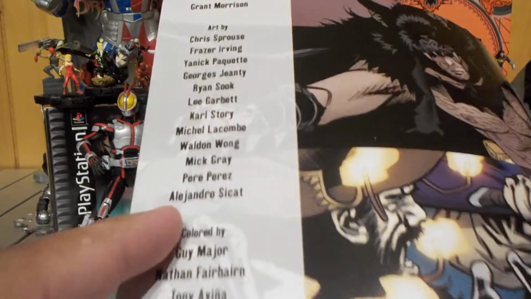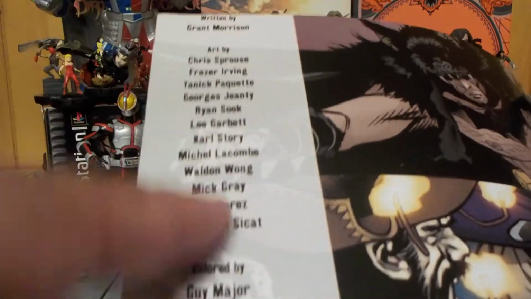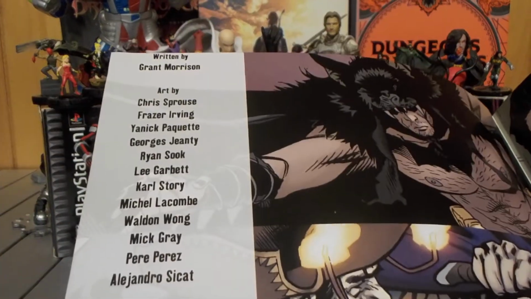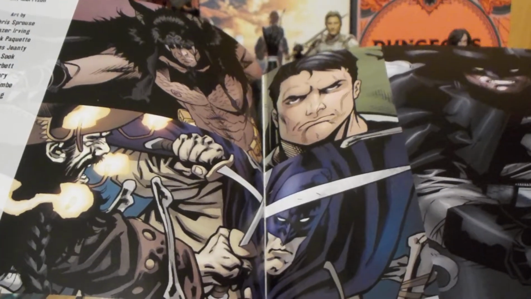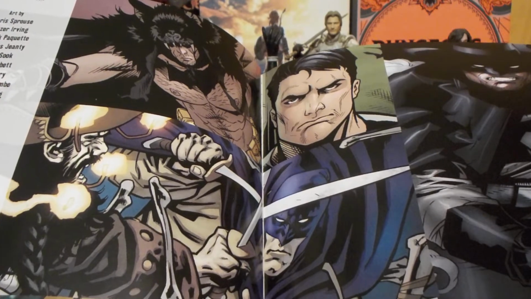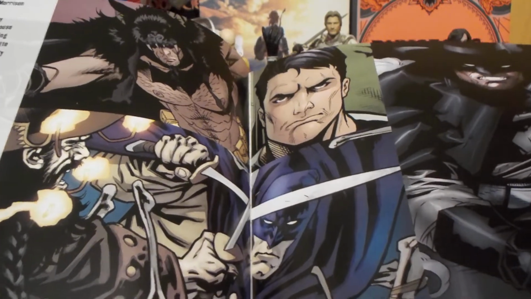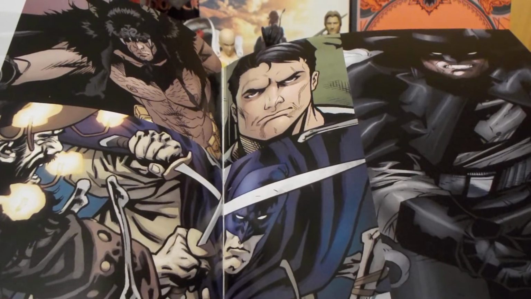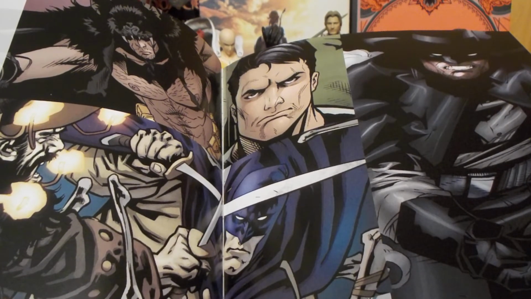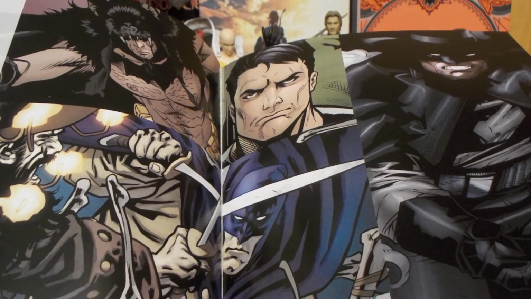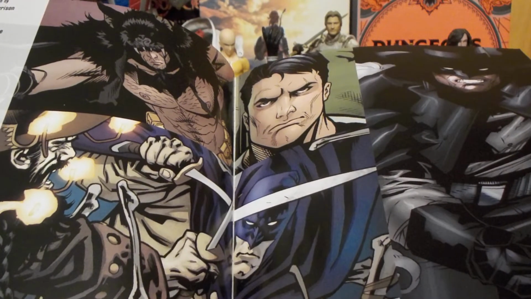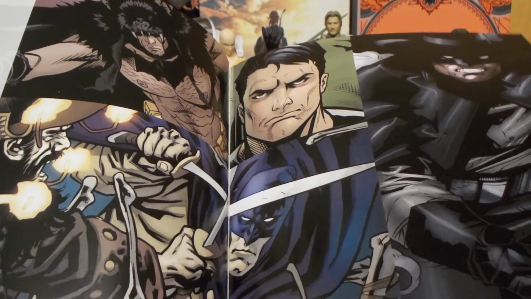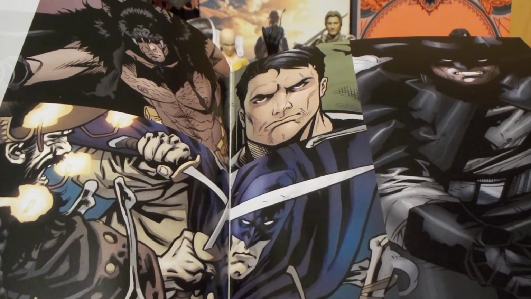Here you see the top part. This is all the people who worked on this book, right? So this book is about the climax to the mystery of Batman's demise after the events of Final Crisis, where Batman tried to kill Darkseid with a gun, and ended up getting blasted by Omega rays.